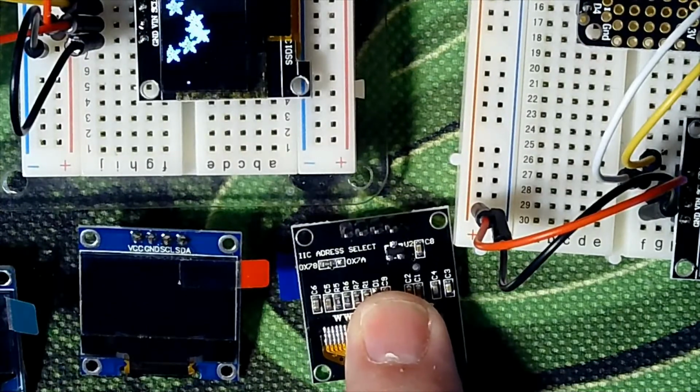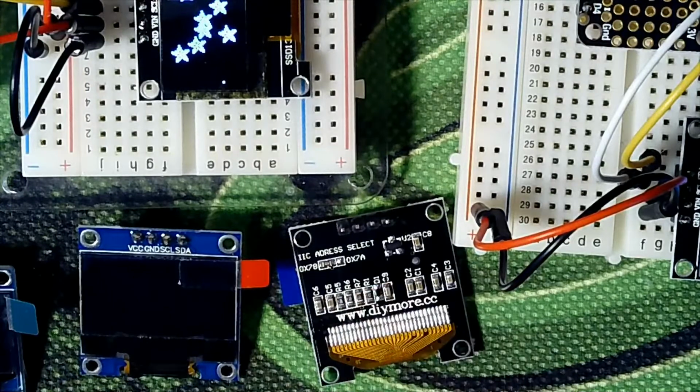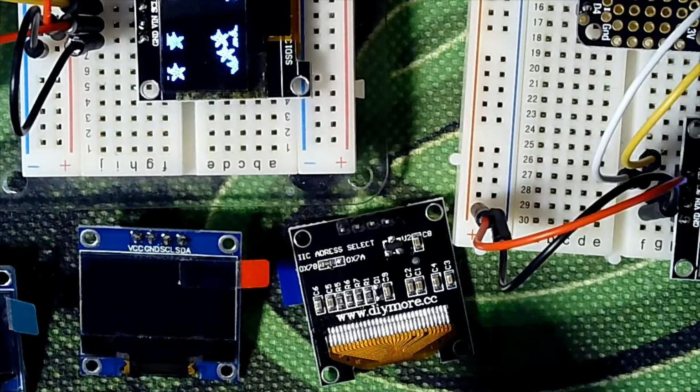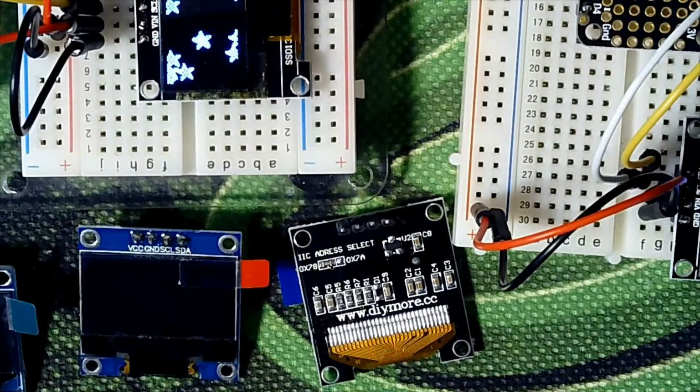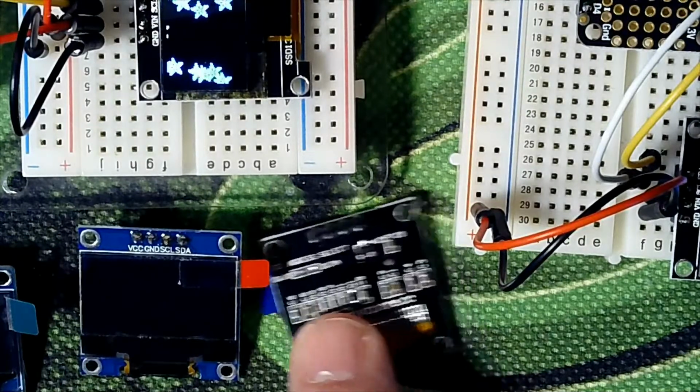They may have originally created these boards and then later on they decided to use a different address and they never bothered to recreate the boards. They just kept using them, probably because they already had them made. But you need to scan all your I2C devices so that you find out what the actual address is so you don't run into this problem. Very, very important to come across.